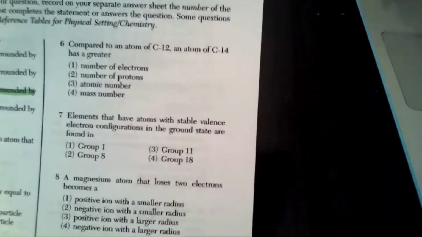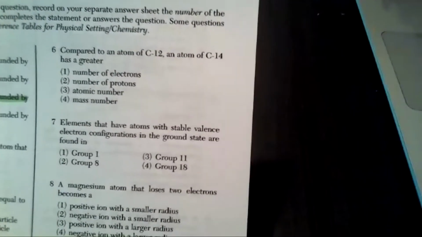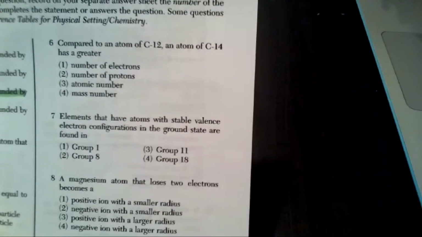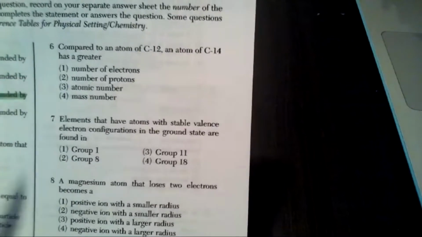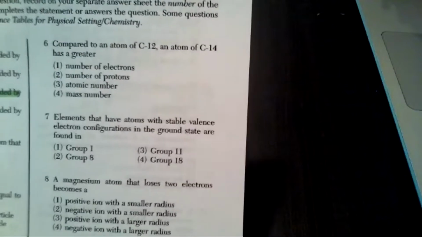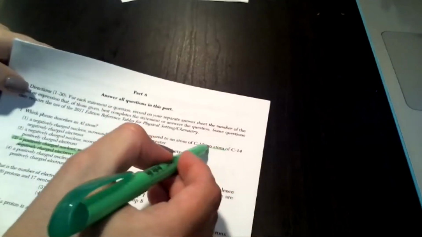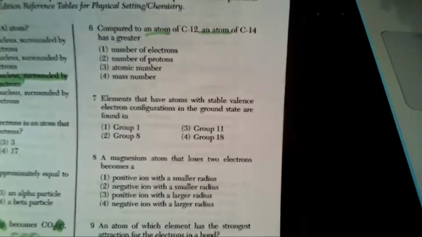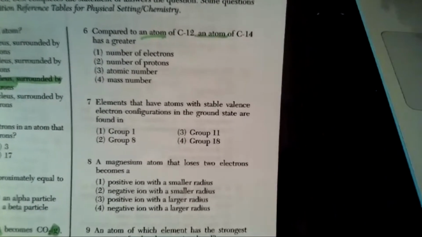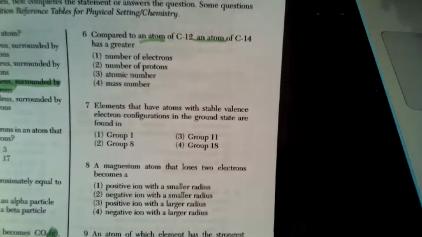Question 6, compared to an atom of carbon-12, an atom of carbon-14 has greater what? Two things you can eliminate right off the bat are the number of protons and the atomic number, because those are the same thing. Our number of electrons is also incorrect because we are comparing atoms of each of these. And if they are atoms, that means they have an equal number of protons and electrons, which essentially makes answer choices 1, 2, and 3 all the same. Choice 4 is our answer, the mass number.